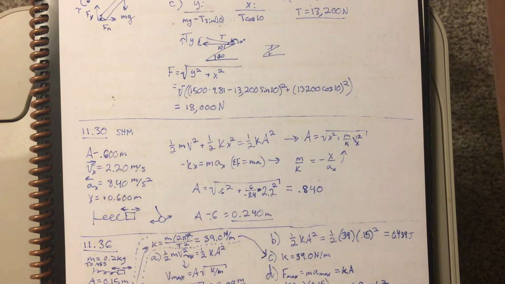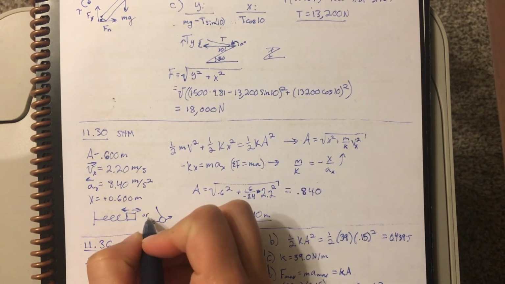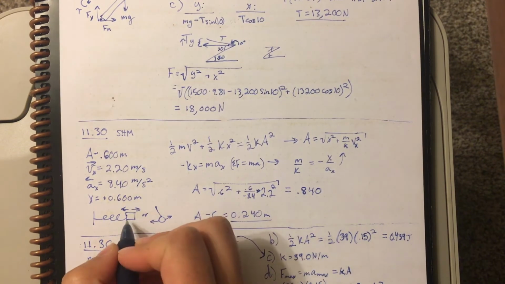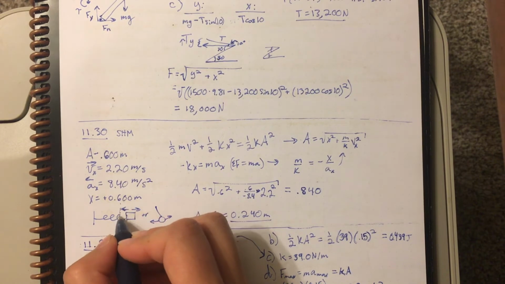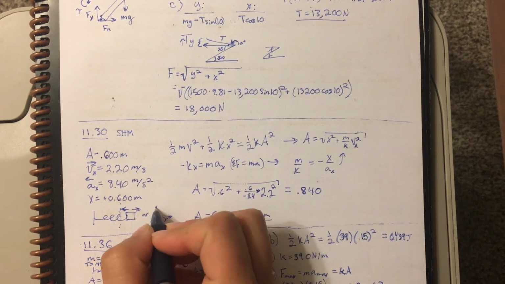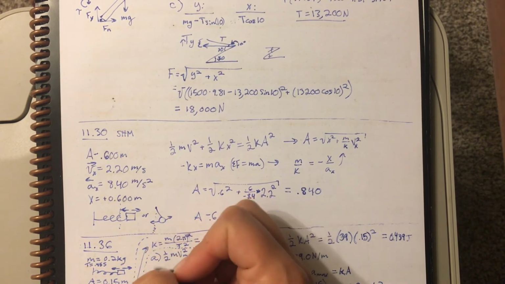Either one works in simple harmonic motion, or whatever else works in simple harmonic motion. We'll just pretend that's equilibrium, and this is equilibrium. Although that looks slanted. Whatever.